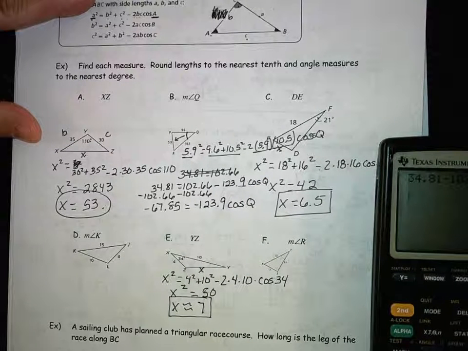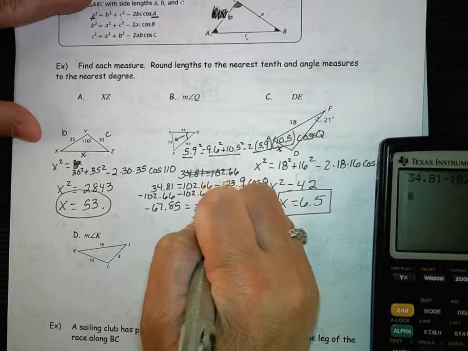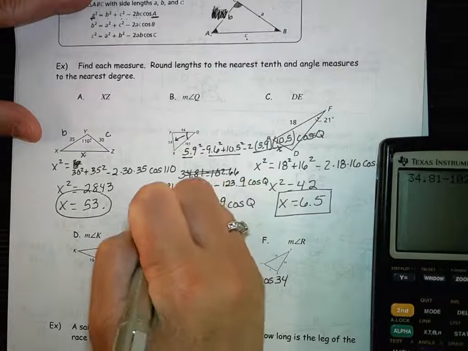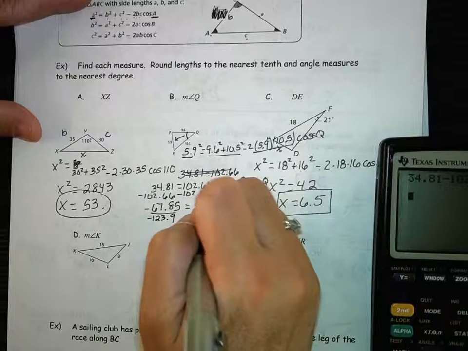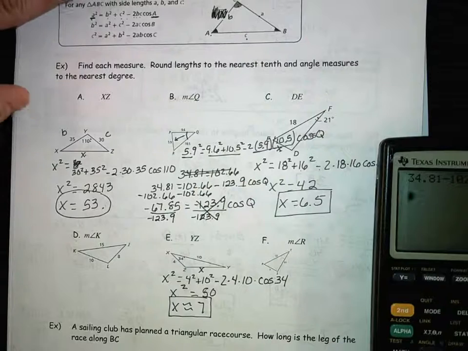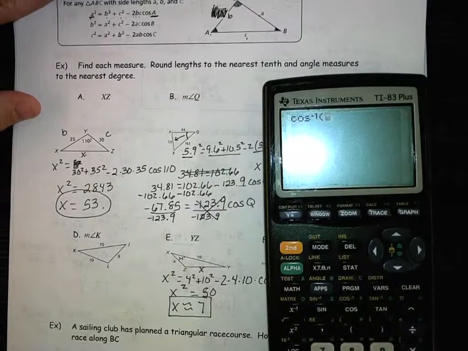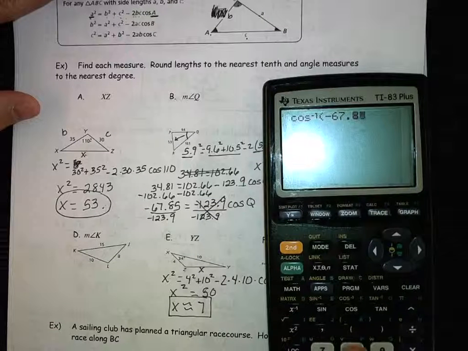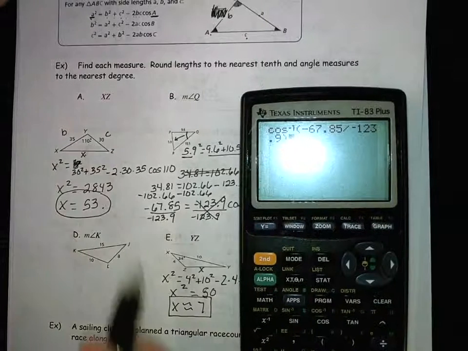Notice that negative 123.9 is multiplied by the cosine of Q. So we need to divide both sides by the negative 123.9. These will disappear. And then we need to do our inverse cosine. So the inverse cosine, negative 67.85 divided by negative 123.9.